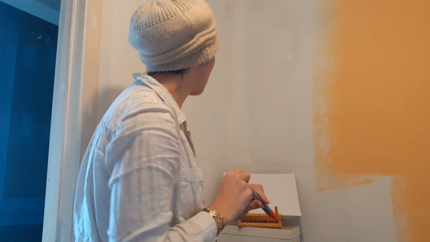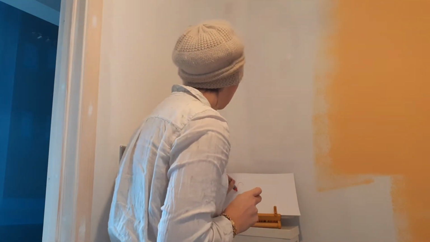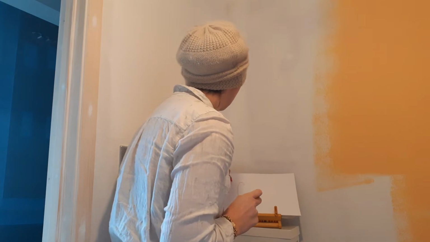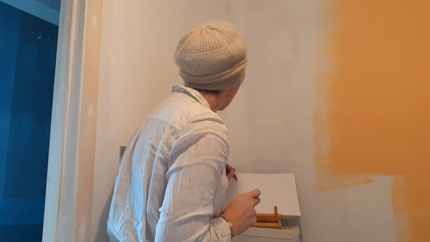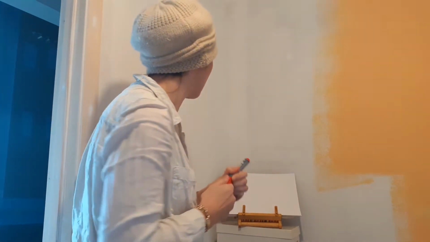So when we start off talking about the ear, we talk about the outside ear, the pinna. Okay, let's draw that on. Okay, so there we have the pinna, the outside part of the ear.